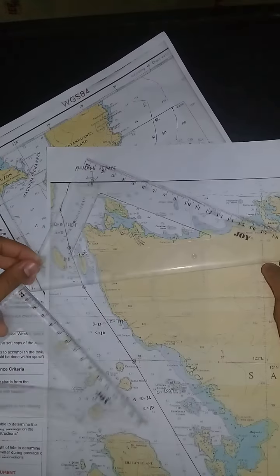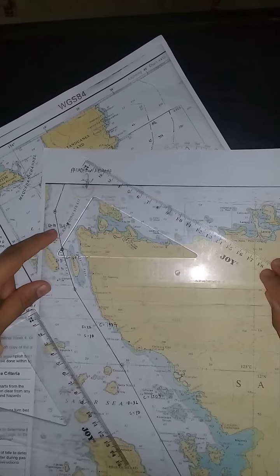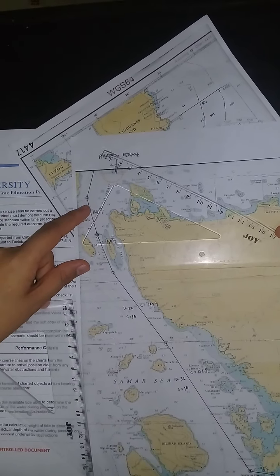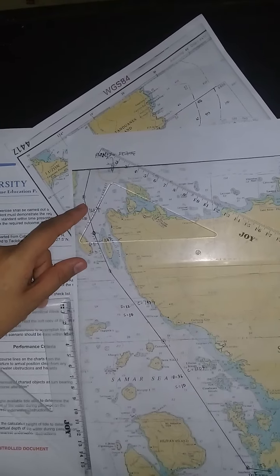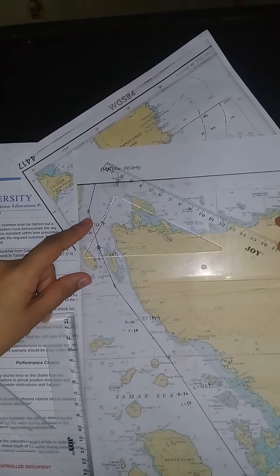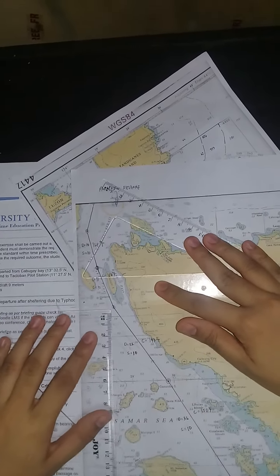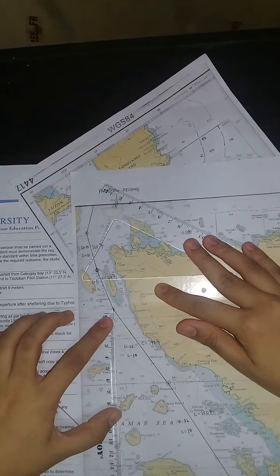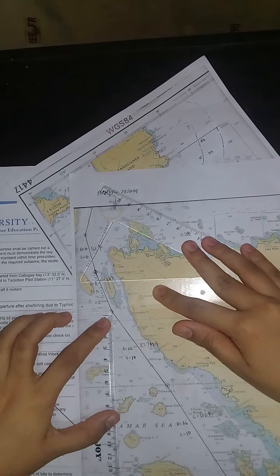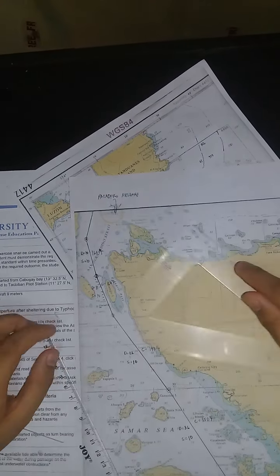Our waypoint 5 is 12 degrees 18 minutes, and our longitude is 124 degrees 16 minutes.